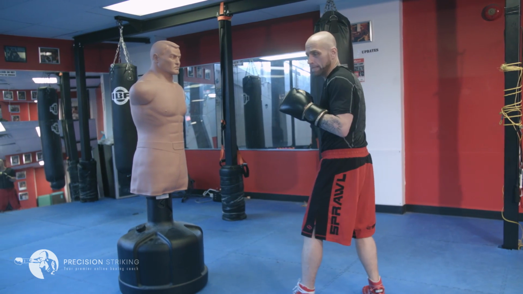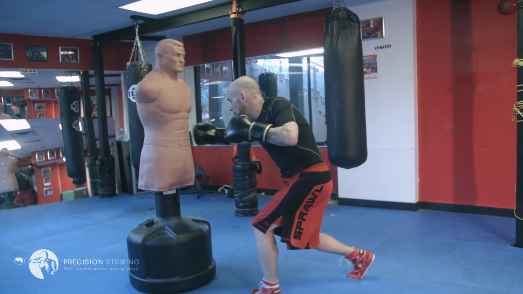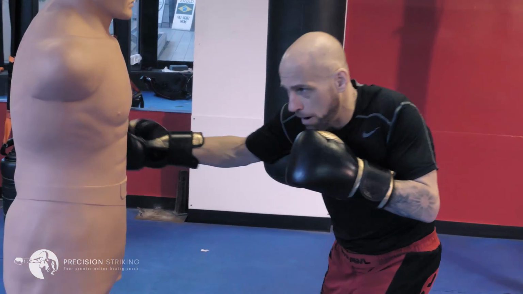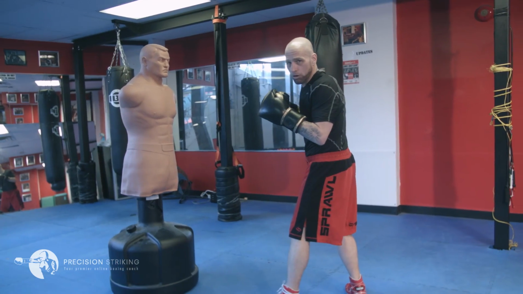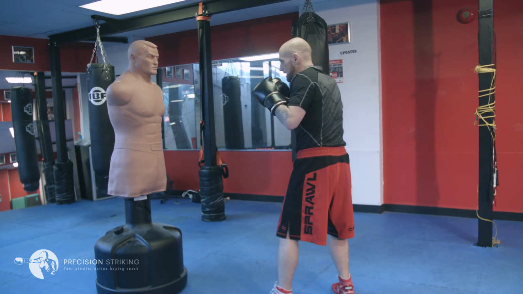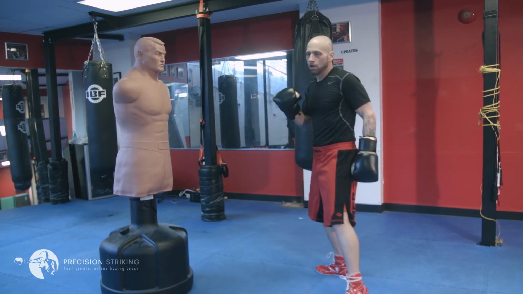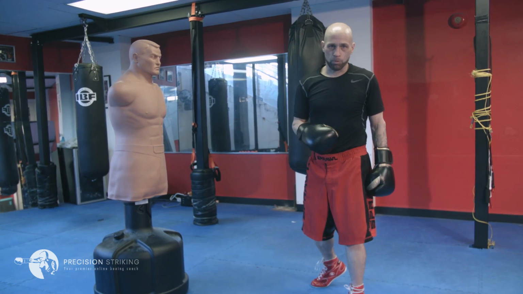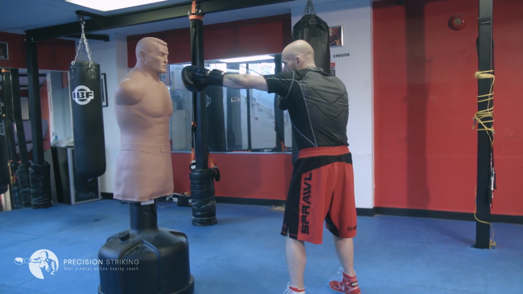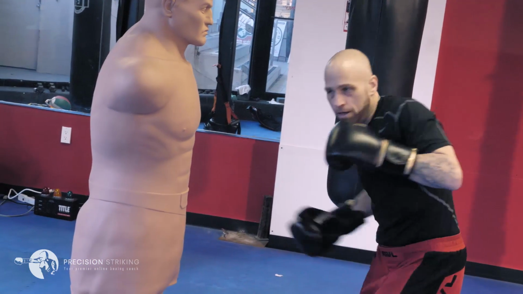If I want to go to the right side, similar idea. Throw, slip, body shot. 1, 2, slip, body shot. Same idea, I can also work it if I'm a taller opponent, don't want to dip low like that, I just work it off a step. 1, 2, step, body shot, body shot. The idea is breaking up the rhythm. Throw, get to the outside, and throw.